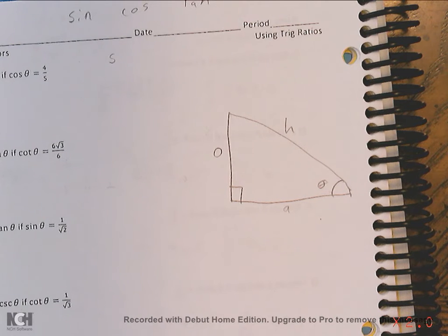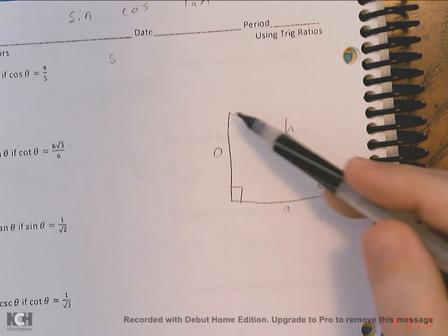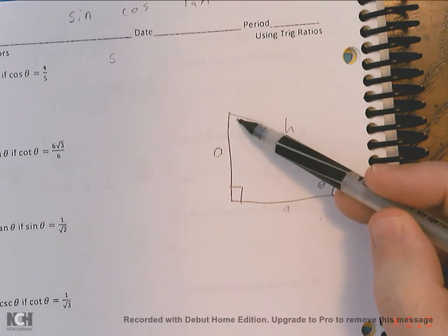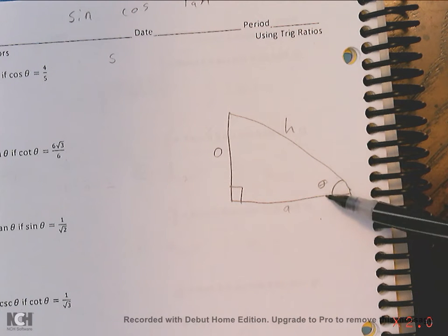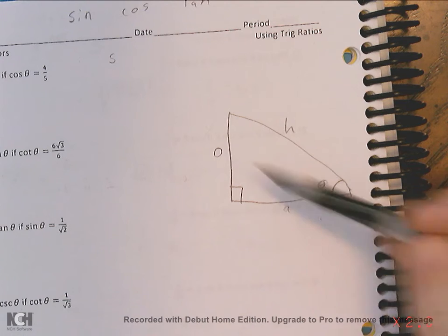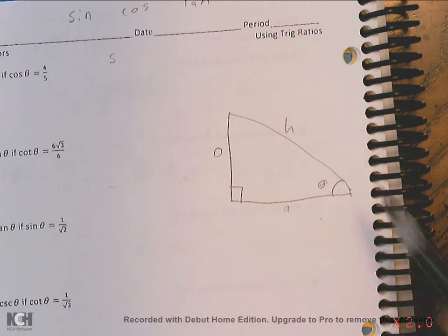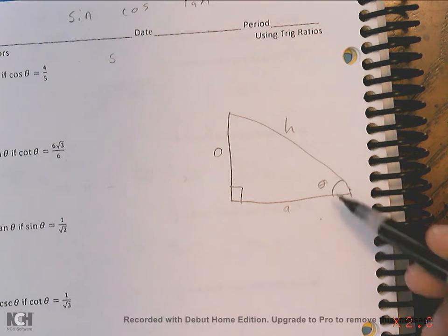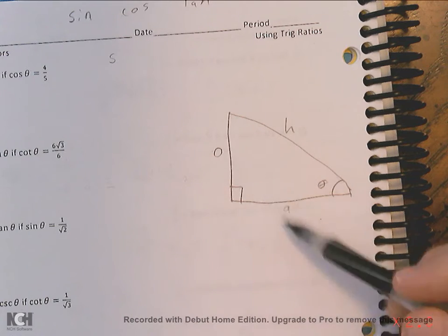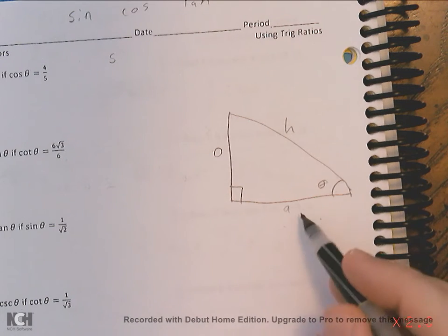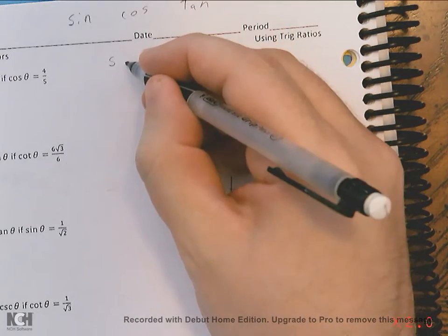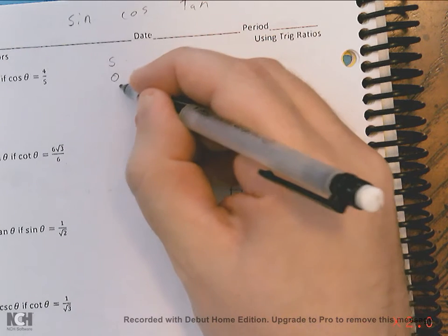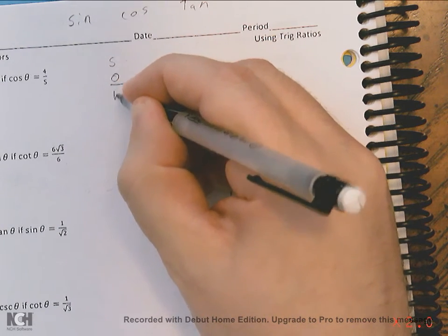Okay? Now, opposite and adjacent could flip around depending on if I'm talking about this angle or this angle, right? But basically, when we talk about a specific angle, we're talking about the lines that go to that angle. And it's all about opposite, adjacent, and hypotenuse. So with sine, the ratio that is equivalent to sine is opposite and hypotenuse. So it'll be opposite over hypotenuse. It would be written like this: opposite side over the hypotenuse.